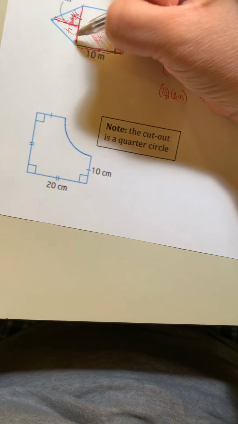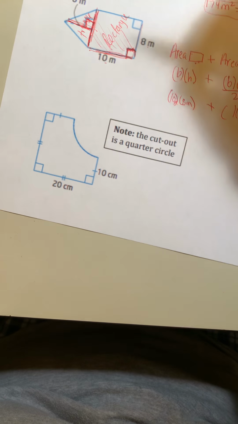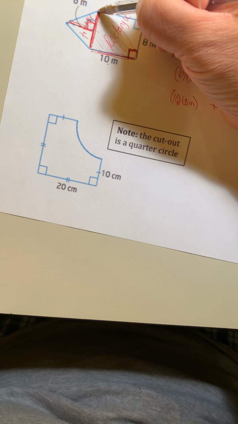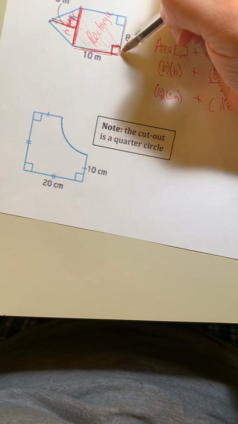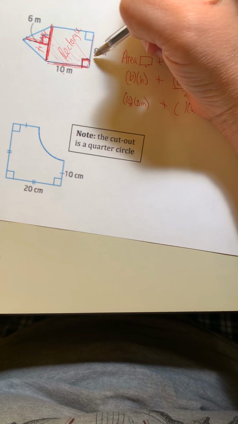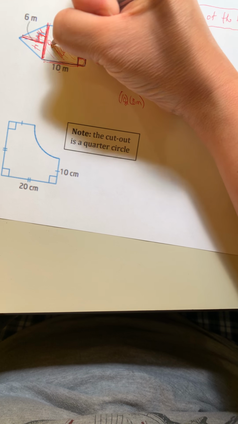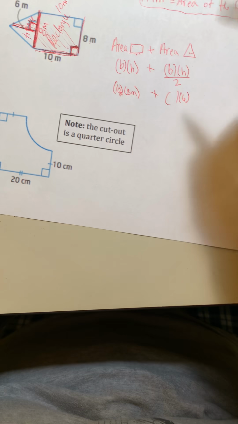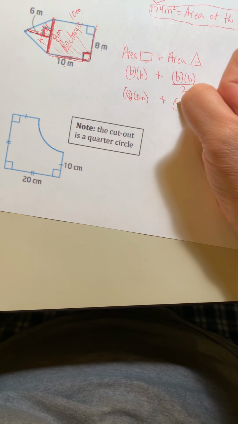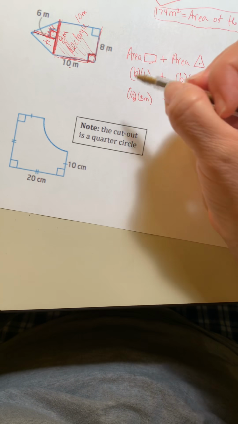And my base is this here, but what is that? How big is this? What is the length of this base? Well, look at my rectangle. This is 10, and this is 8. So this side has to be 10, and this side has to be 8 meters. So my base is 8 meters. So go ahead and figure out that.